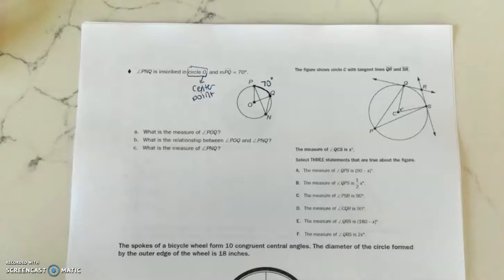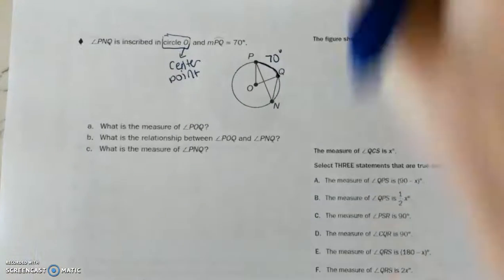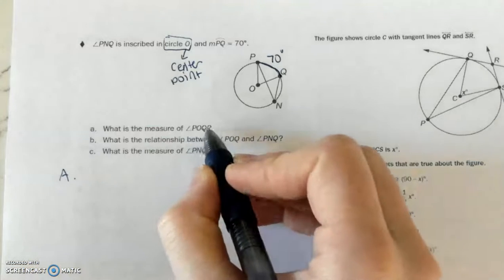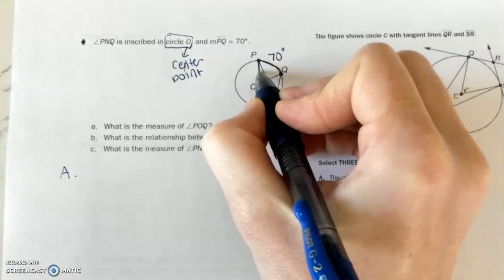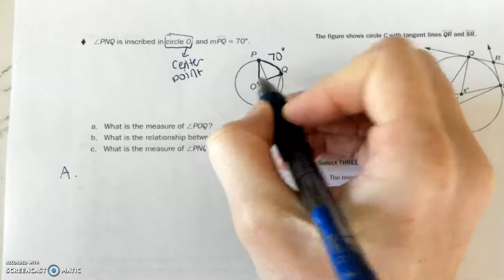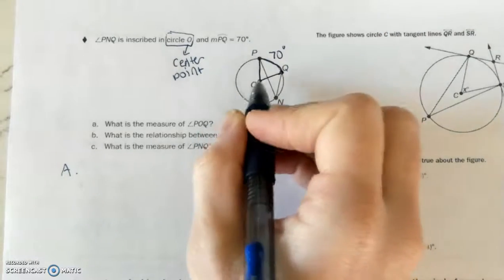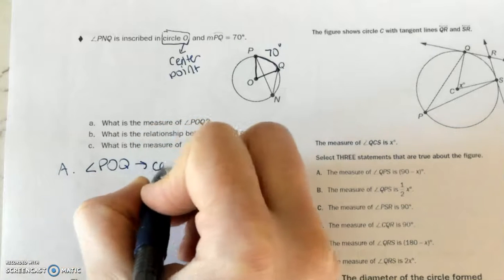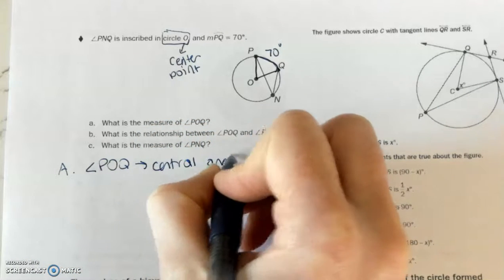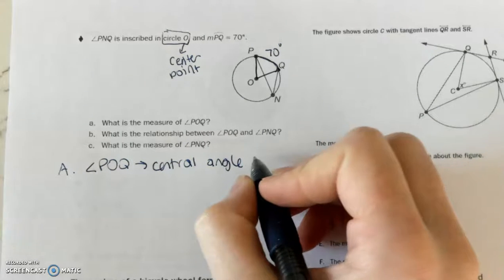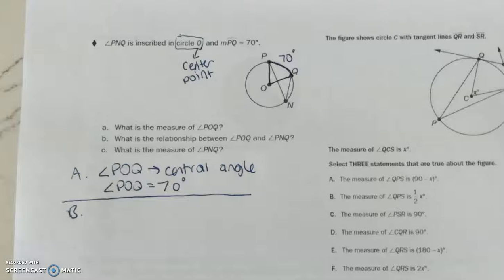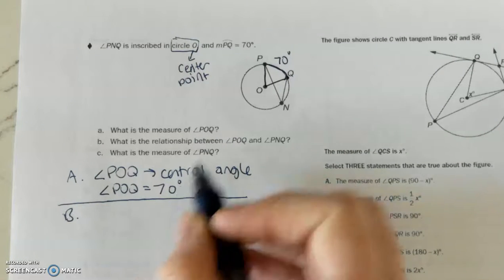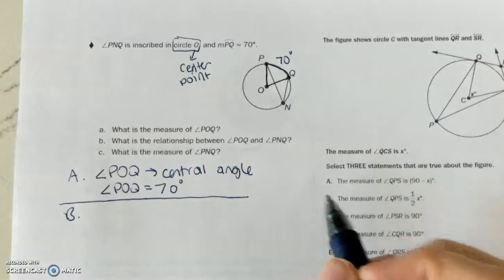All right, so we have three separate questions. This isn't a multiple choice question. All right, let me zoom in. So A, what is the measure of POQ? So looking at this, we're trying to find POQ. So we already said any measure with angle O is going to be a central angle because O is the center, right? So angle POQ is going to be a central angle. And we know that the rule with central angles is that they're equal to the arc, right? So if the central angle is equal to the arc, that would mean that POQ is 70 degrees because our arc is 70 degrees.